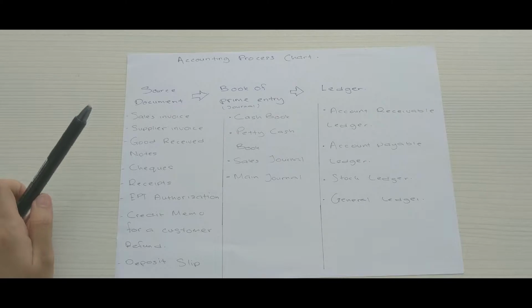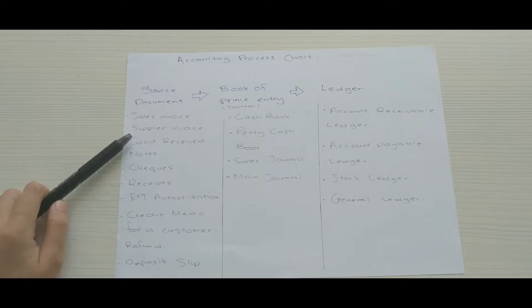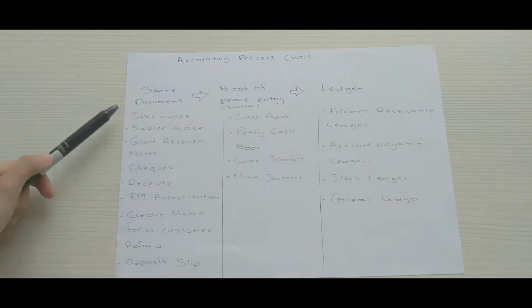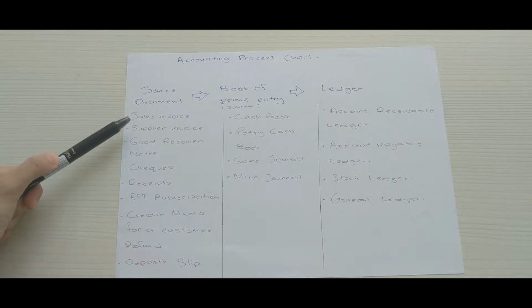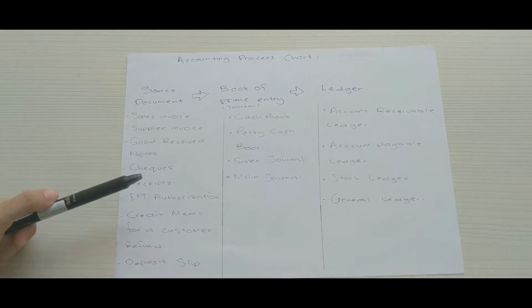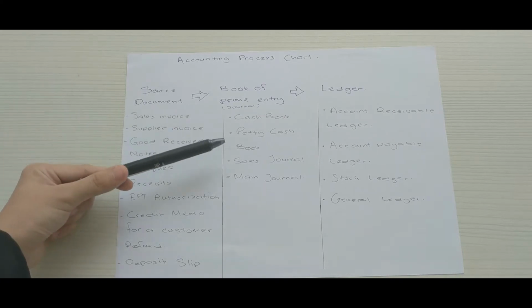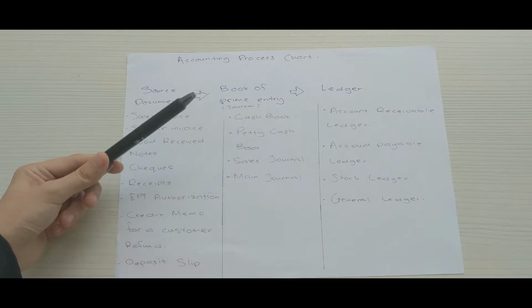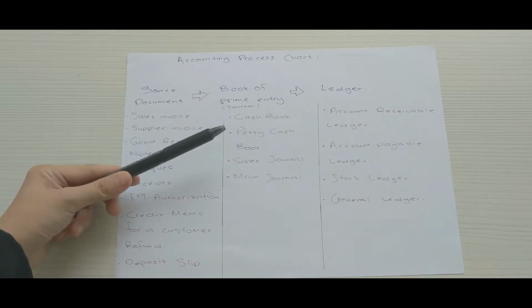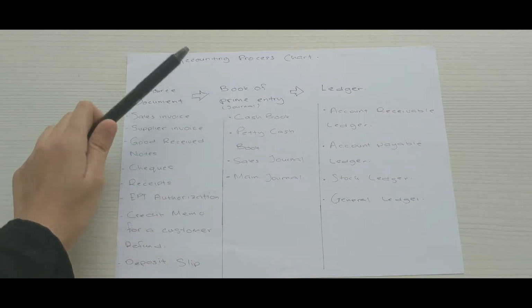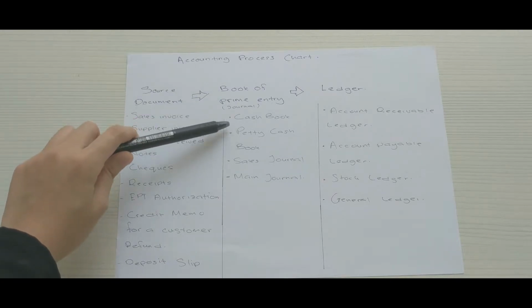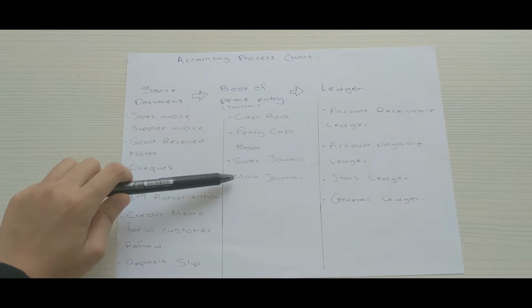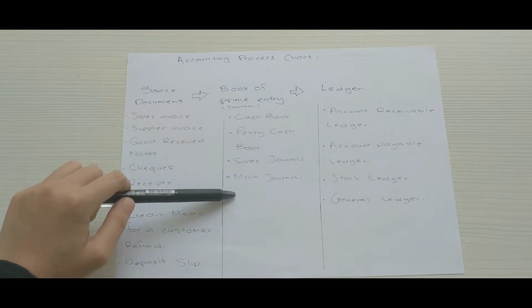First, you must analyze each transaction and event from source documents. We have sales invoices, supply invoices, goods received notes, and so on. Next, you must record relevant transactions and events in a journal. In books of prime entry, we have cash book, petty cash book, sales journal, and main journal.